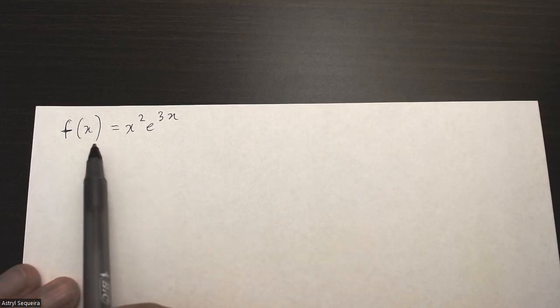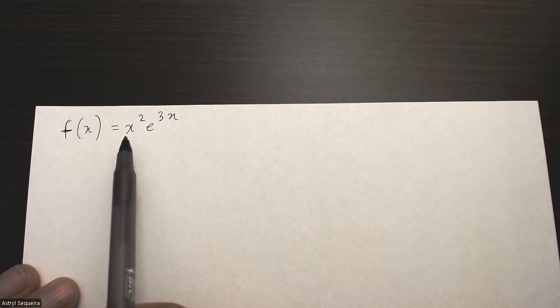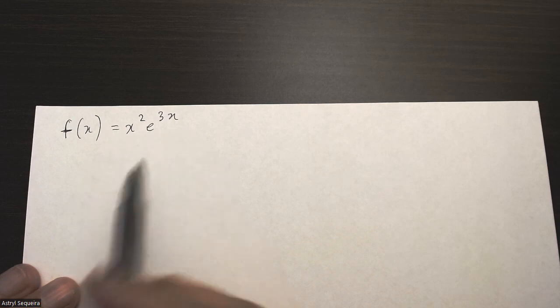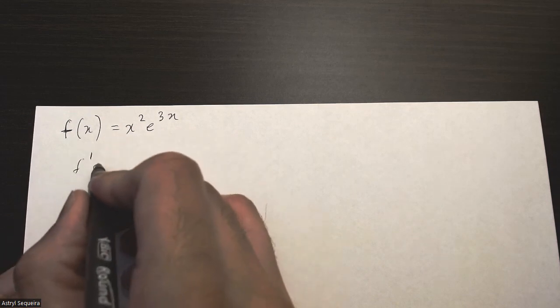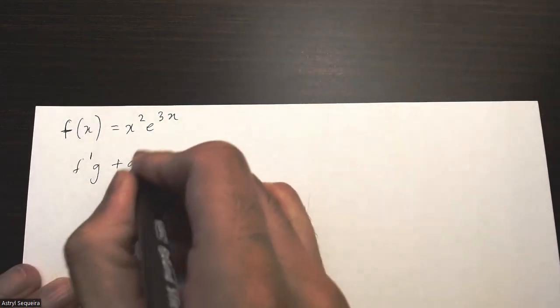Now to find my critical points, I need to derive the function. I know this is a product rule here, so I'm going to do my product rule, which is f prime g plus g prime f.